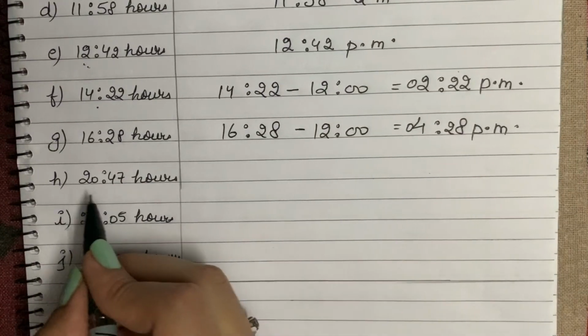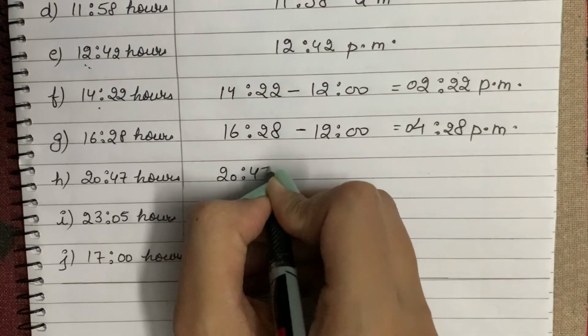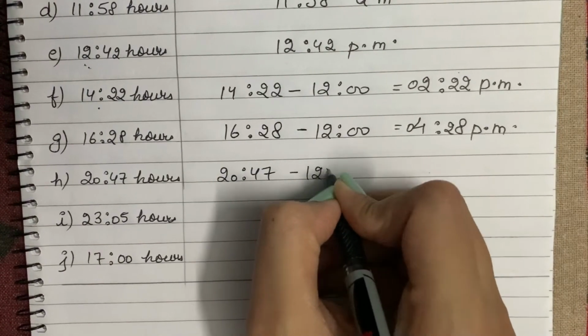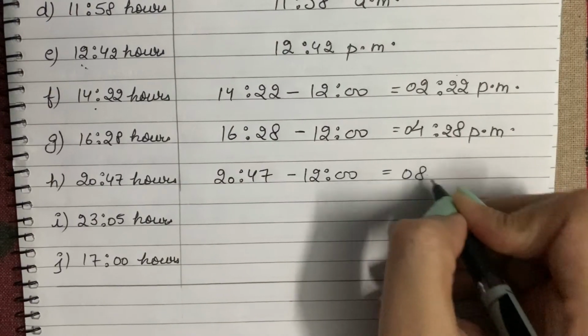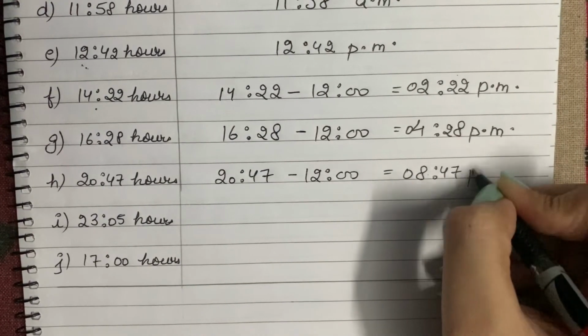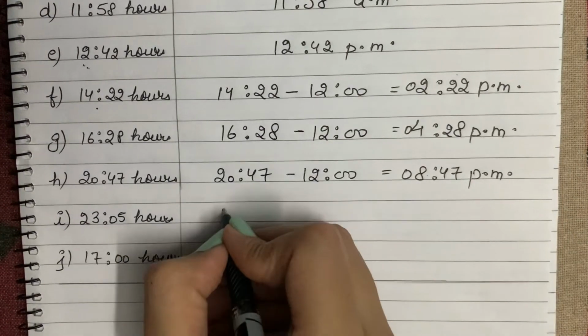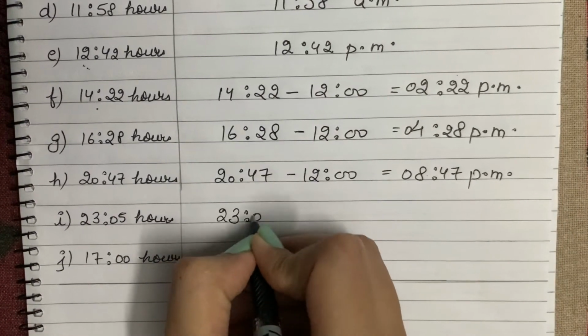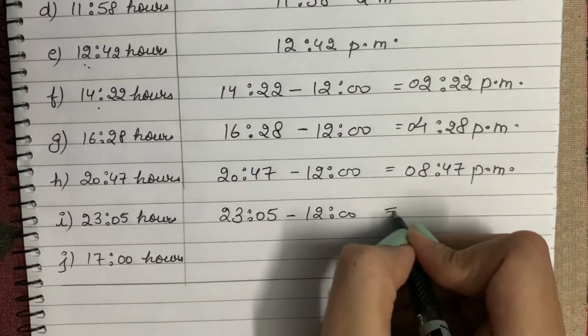Now 20:47 hours. It is also greater than 12. Deduct 12 from it. 20 minus 12 is 8. So 8:47 PM. Next is 23:05 hours. Just write 23:05. Deduct 12 from it.